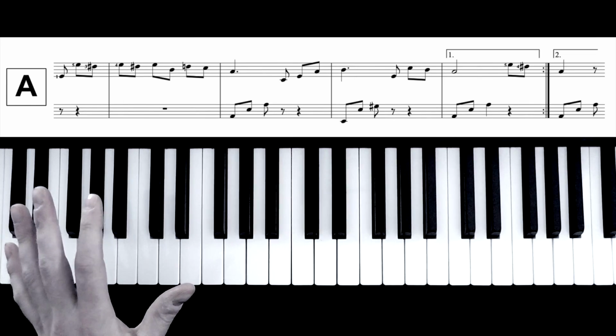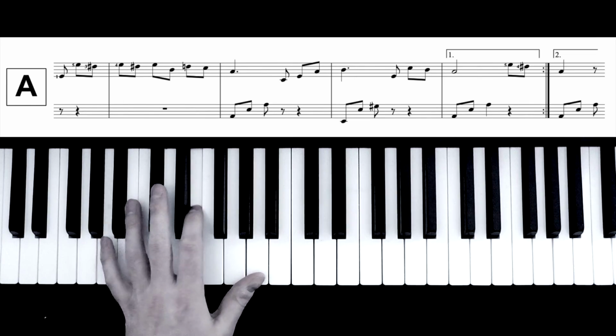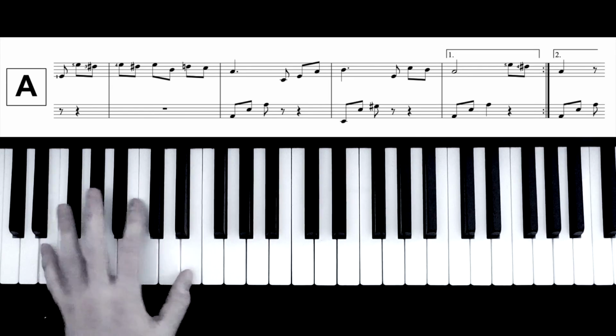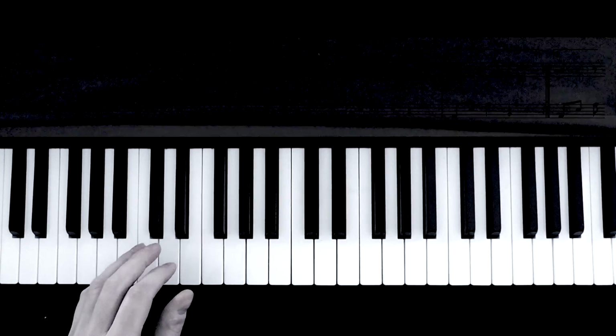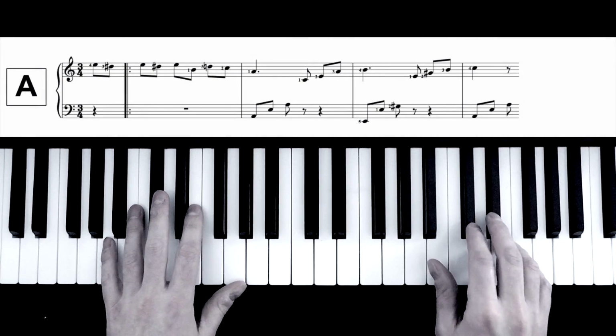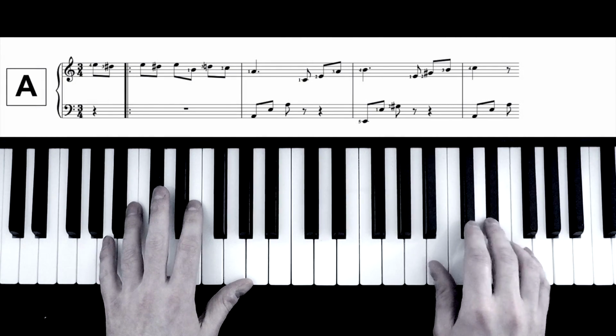Clear it because there's nothing going on in the left hand. Then down, wait, up, down, wait, up, down. So if you do that, it should sound like this. I'll play it through twice using the first time and the second time bar.